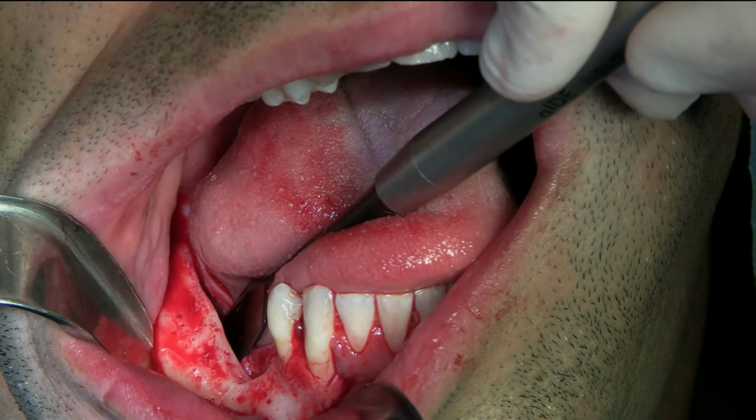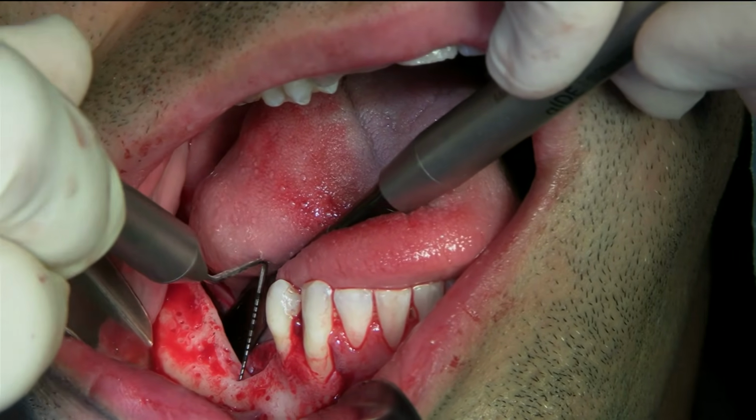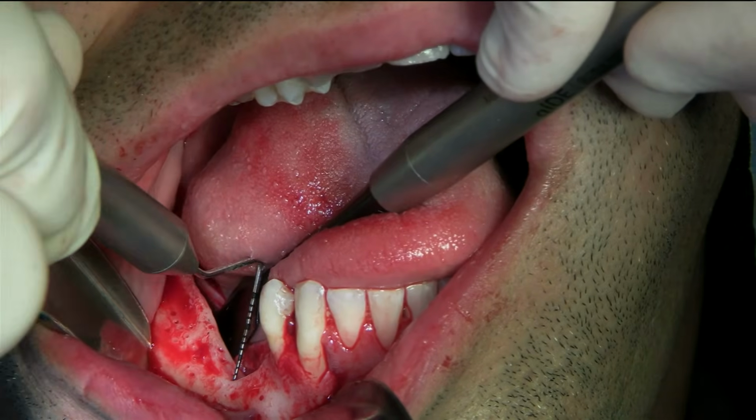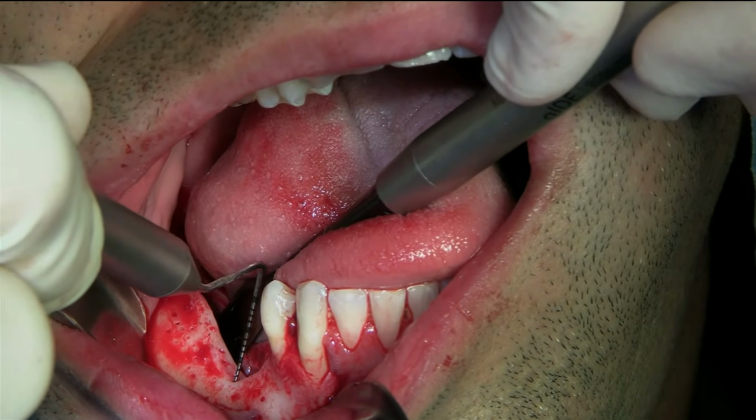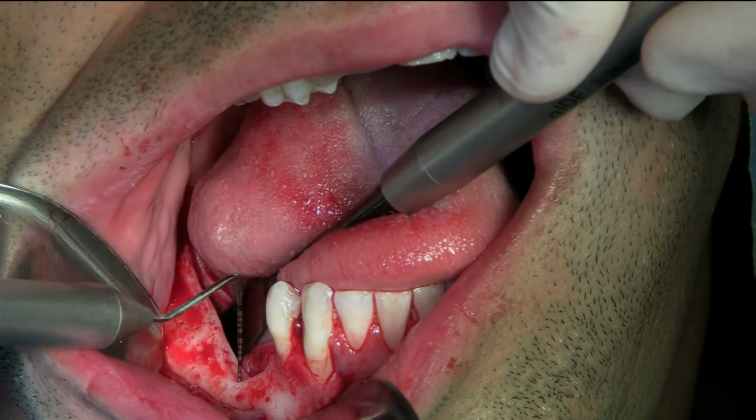I made a bunch of perforations in the crest where the defect is, so I can use this one here as an entry. And I'm just looking at the vertical.